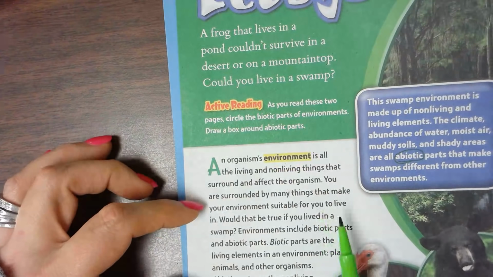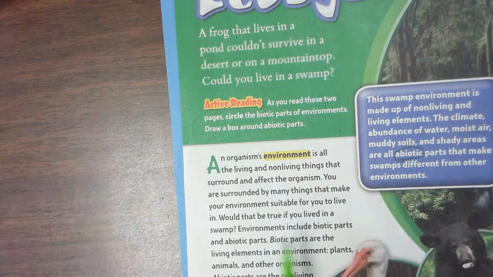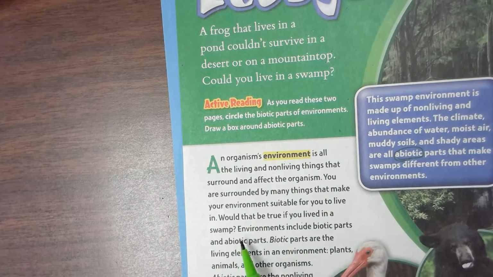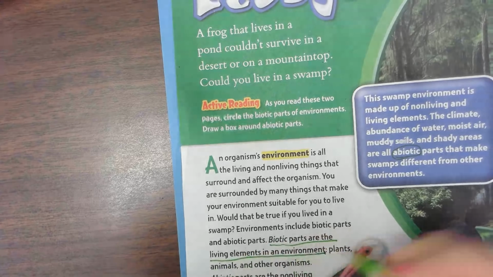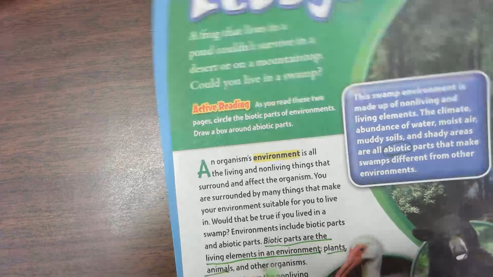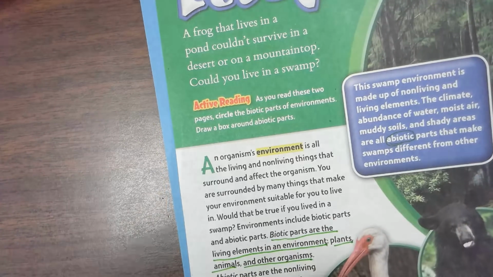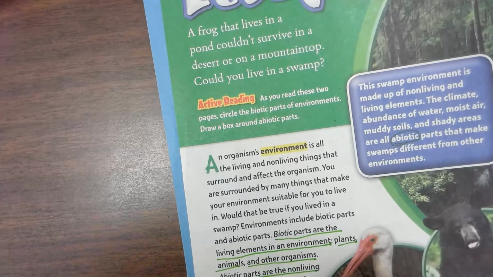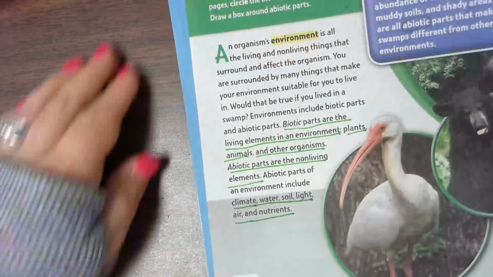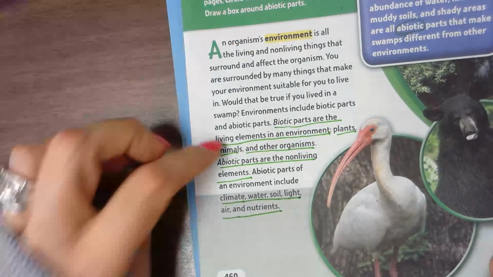You are surrounded by many things that make your environment suitable for you to live in. What would be true if you lived in a swamp? Environments include biotic parts and abiotic parts. Biotic parts, I want you to underline this, are the living elements in an environment, which is your plants, animals, and other organisms. Abiotic parts are the non-living elements. The abiotic parts of an environment include the climate, water, soil, light, air, and nutrients. Oh, you can't see that. Okay, so underline those things.